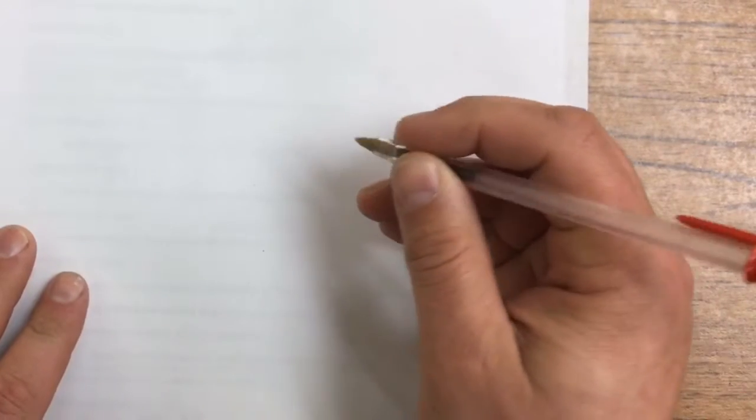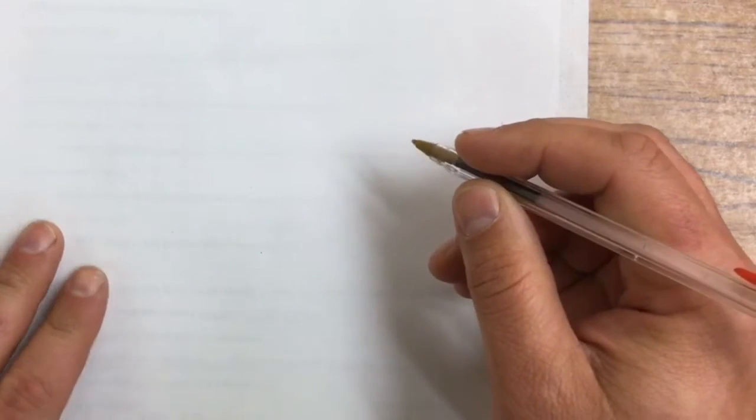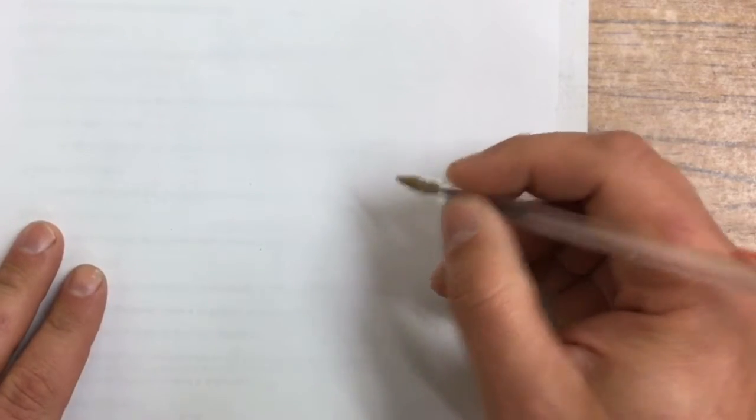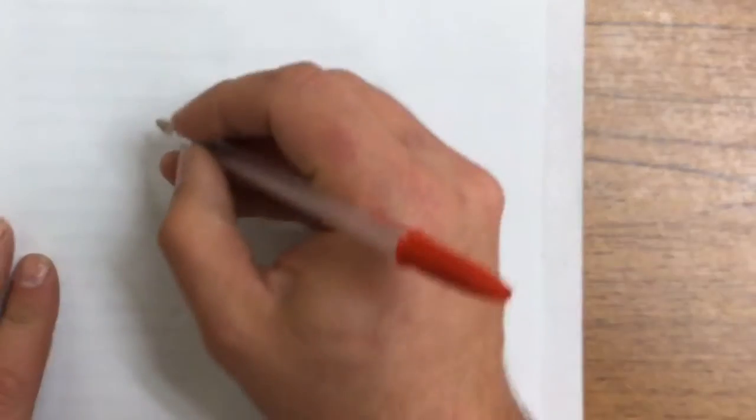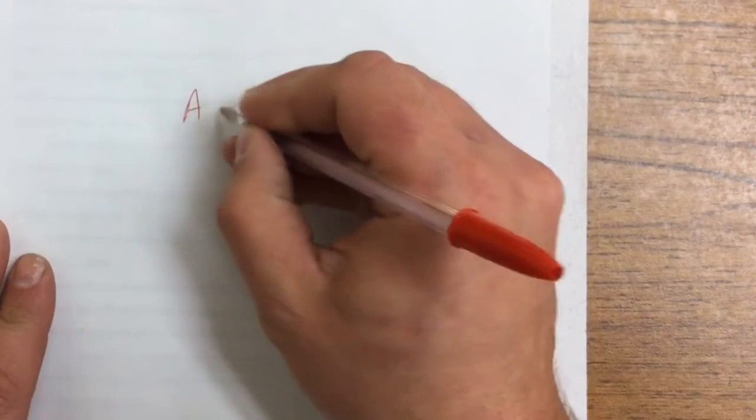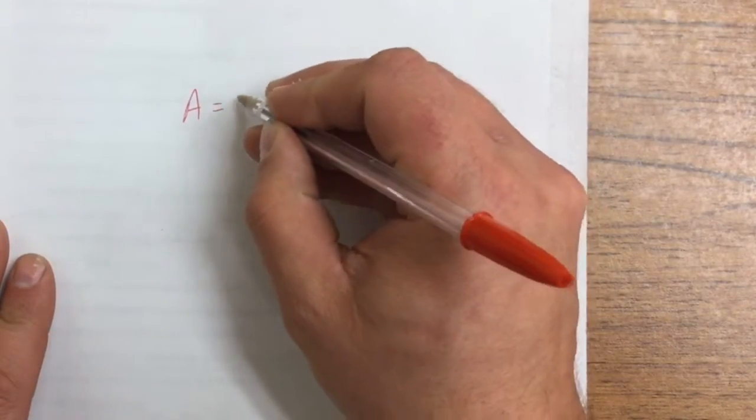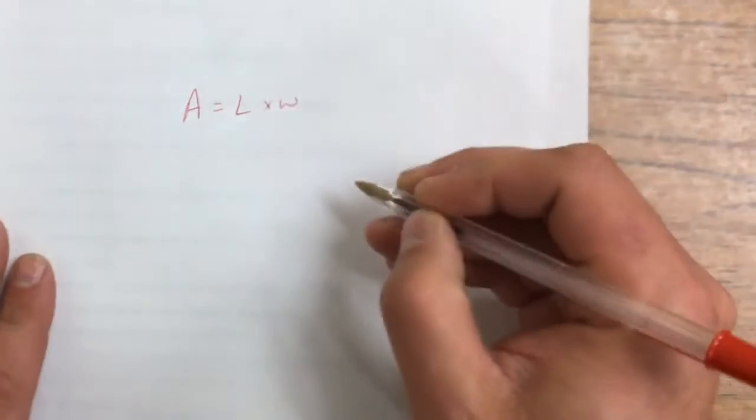Okay, so our goal here today with the solver is to get used to using the solver in other cases outside of just the topic we're studying here. So I'm going to say let's find the area of a rectangle. Area of a rectangle is length times width.